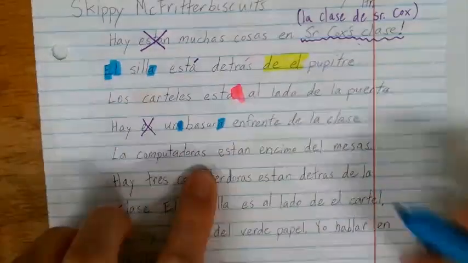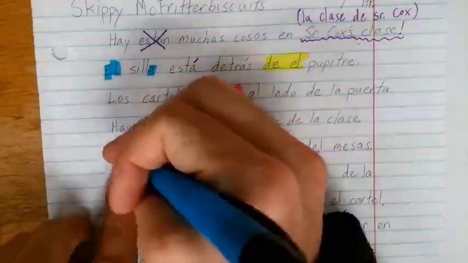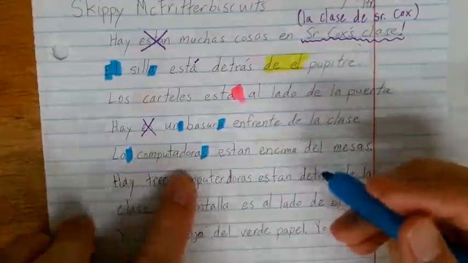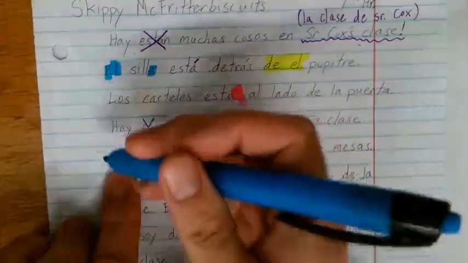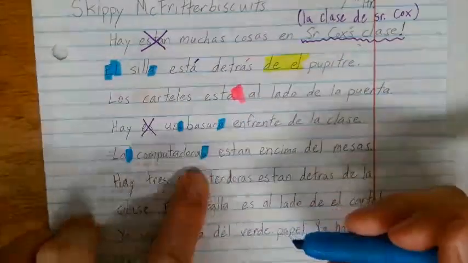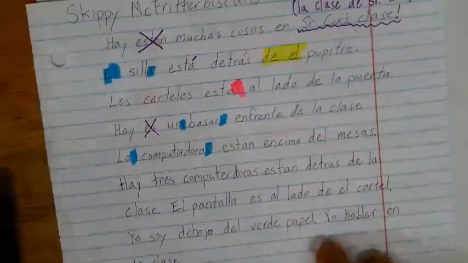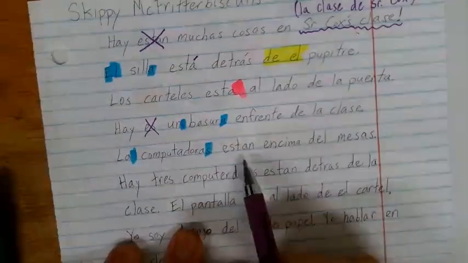Next sentence, it should be las computadoras. Computadoras is plural. La should be pluralized to add an S. We'll mark that. Las computadoras están encima del mesas. Están is a proper verb there because it's plural, more than one. Let's just remember to put the accent.